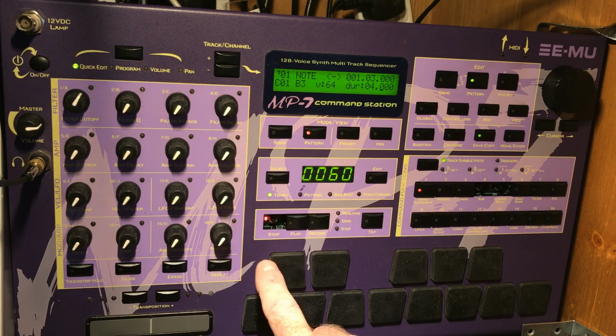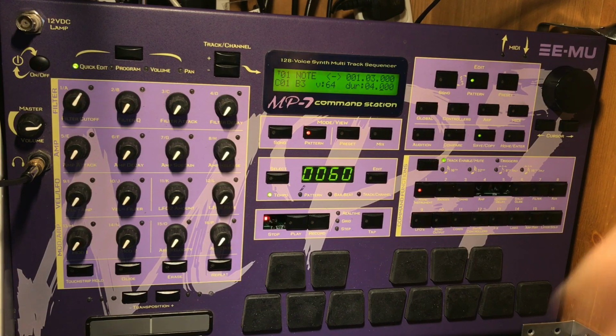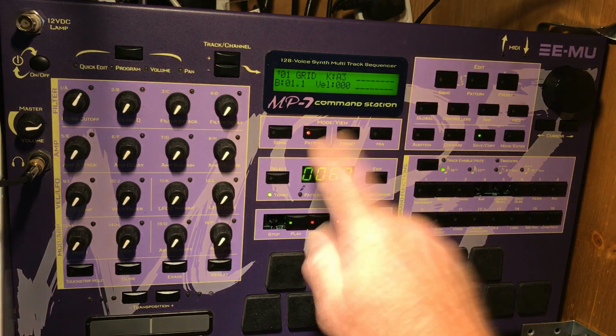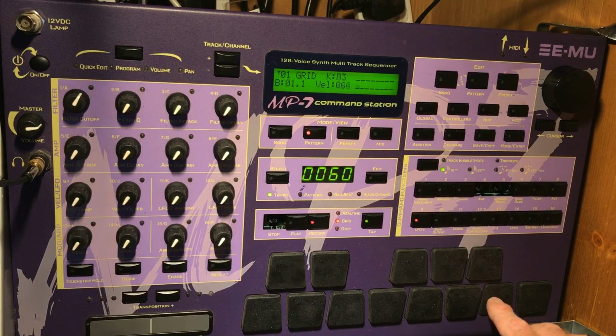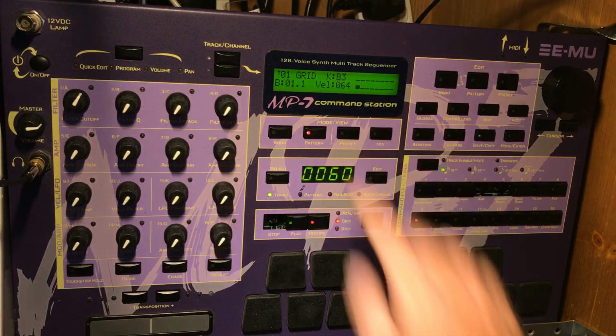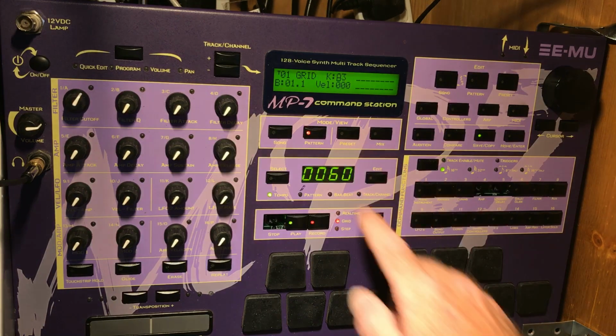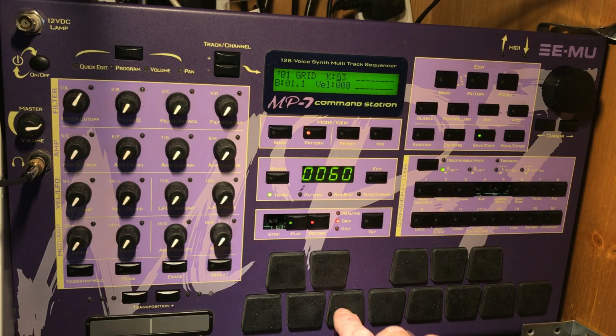Okay. Now, if you listen carefully, you'll know that the other note dropped out. Why is that? If we go back to the grid recording section, we've got up here a note recorded, but the A is not there anymore.